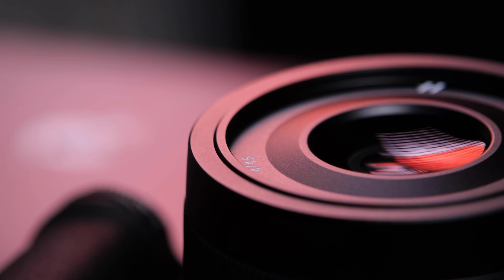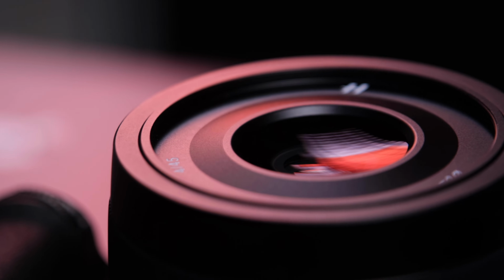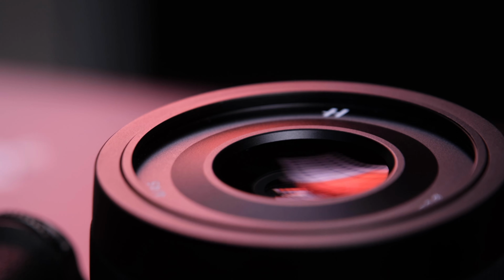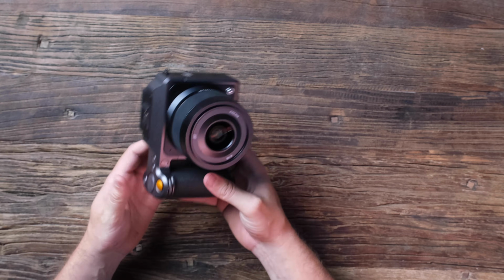Next up, we have the little brother of the 45 3.5. This is the 45P, which has an f4 aperture. Like the 45 3.5, this also has 9 elements in 7 groups. However, 2 of these elements are aspherical. This lens is much stouter and is also 100 grams lighter than the 45 3.5.